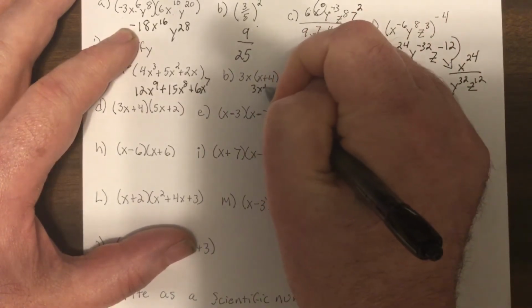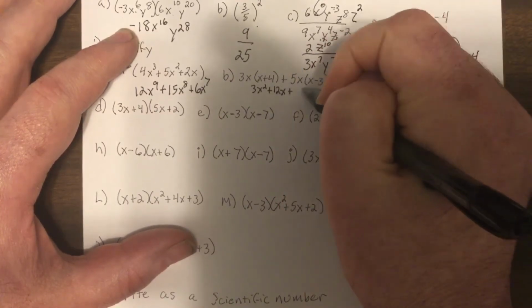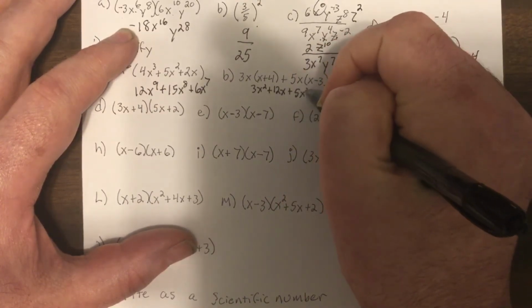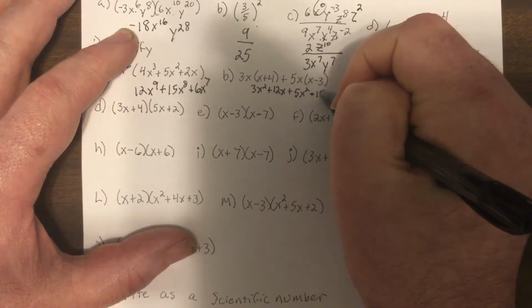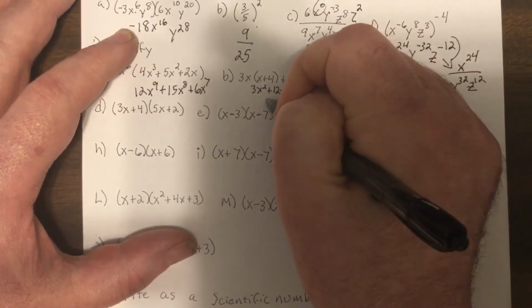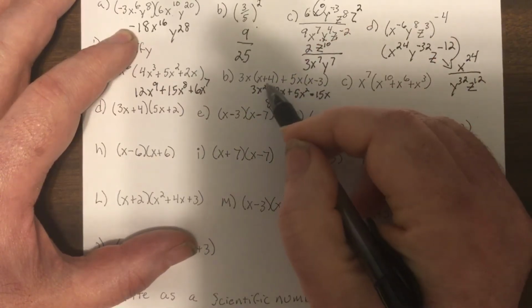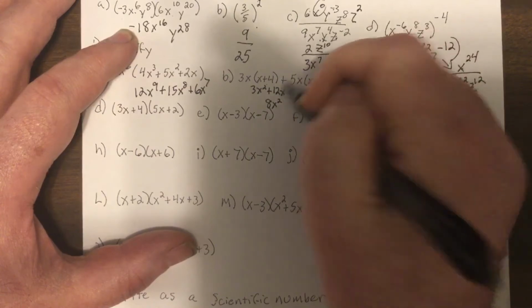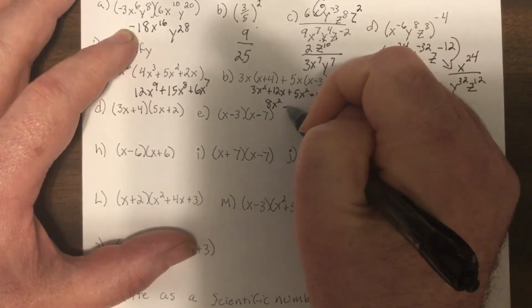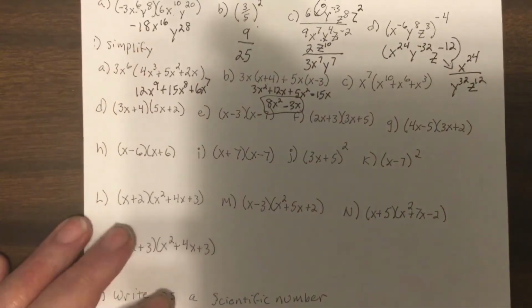This would be 3x squared plus 12x plus 5x squared minus 15x. So add these two up: 8x squared. You can only combine terms that have the same variables to the same power. 12x minus 15x is minus 3x. Hey, we're a crankin'.